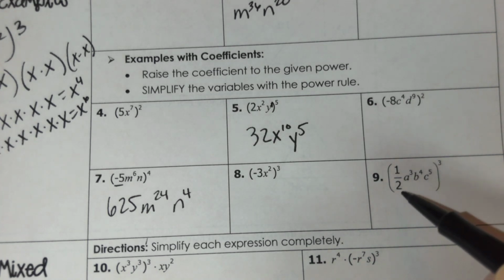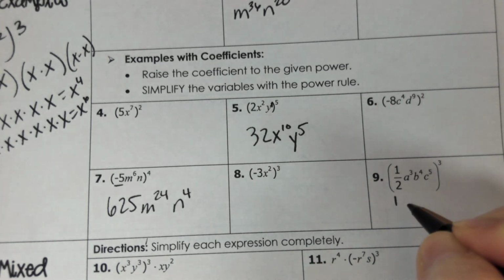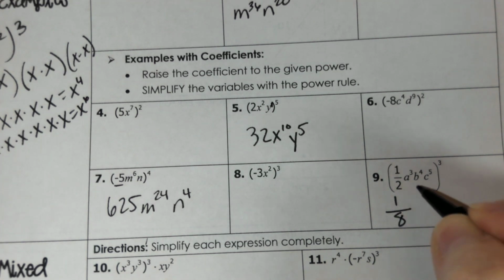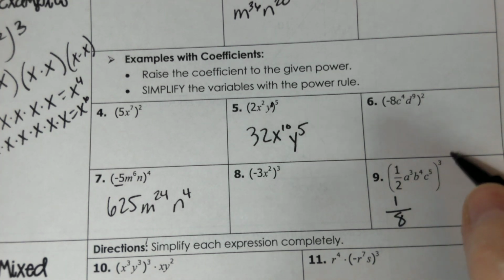You would just use 1/2, raise that to the power of 3, it becomes 1/8. A cubed raised to the power of 3 is a to the 9th, 3 times 3. B to the 4th power raised to the 3rd power.